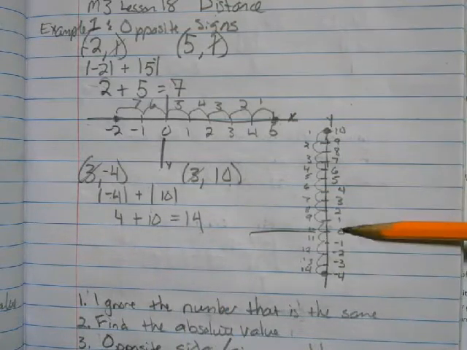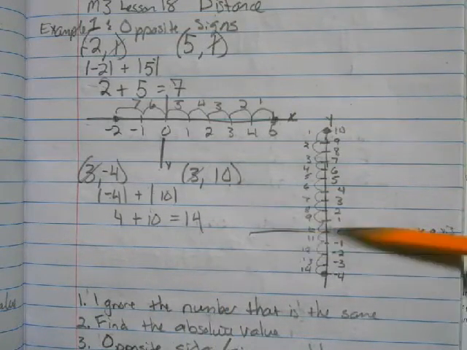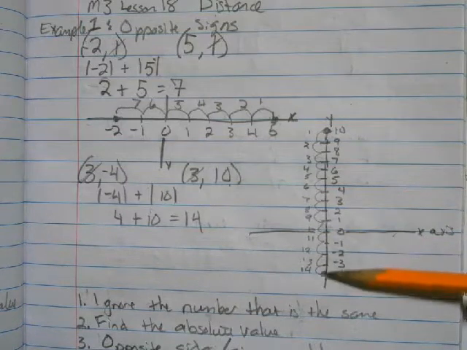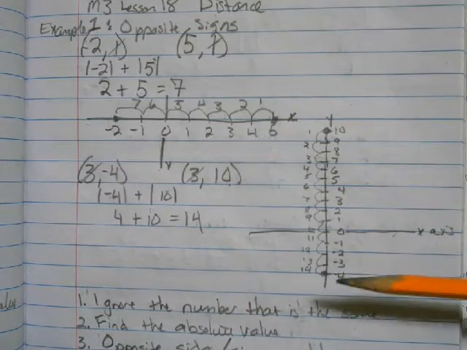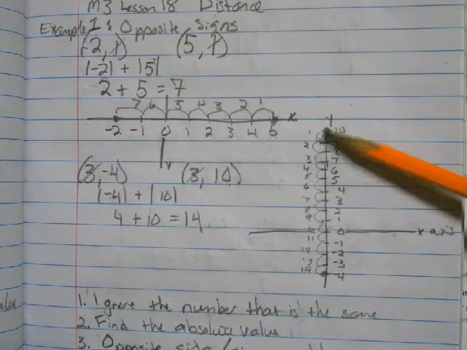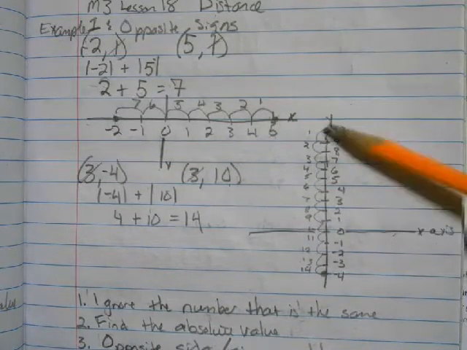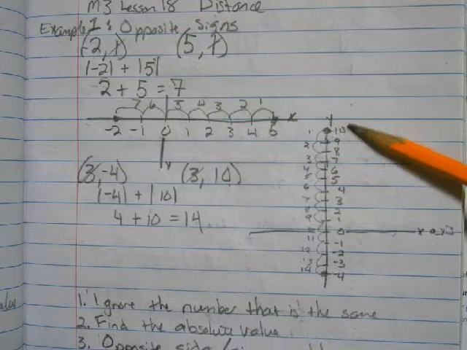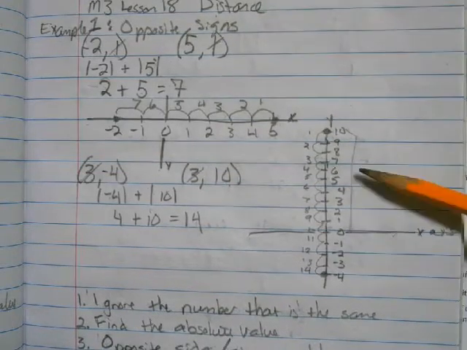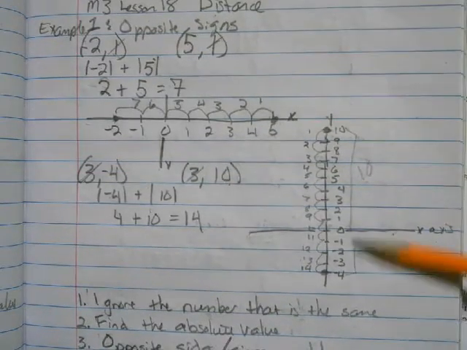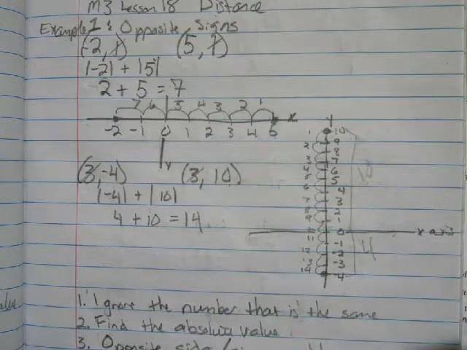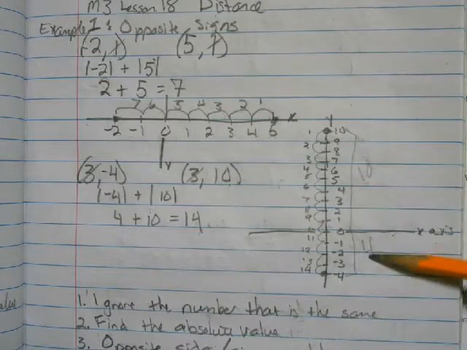And the reason we add them is, again, here's my y-axis, here's the x. My -4 is right here. And then my 10 is here. And if I counted from my 10 to my -4, that would be 14 because I'm taking the 10 that are on this side. So this is 10, and this is 4. And then I'm adding 10 plus 4, and I get the 14.